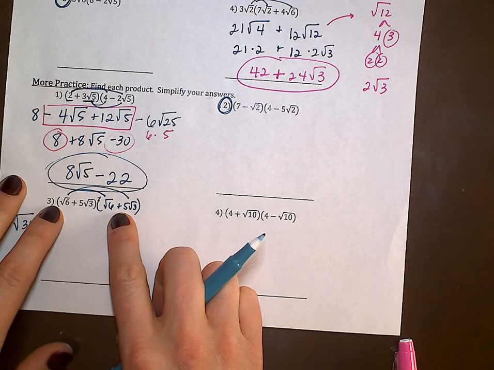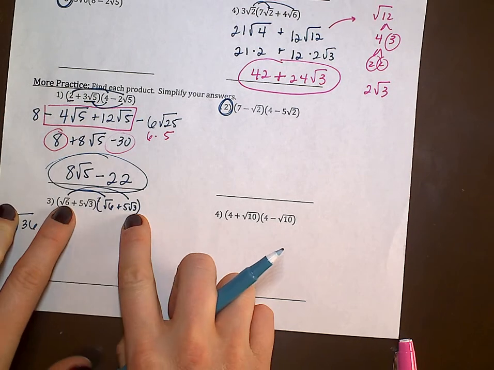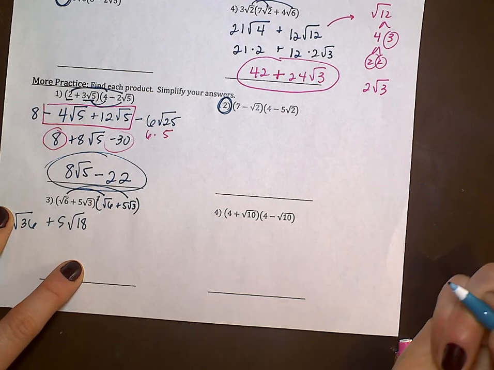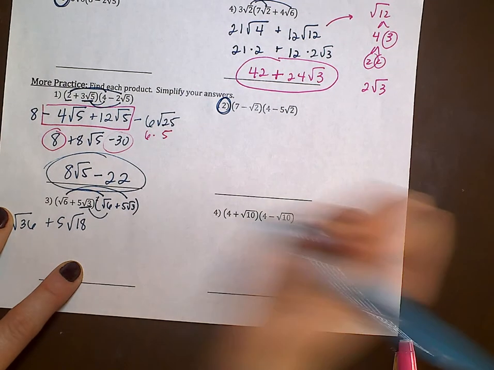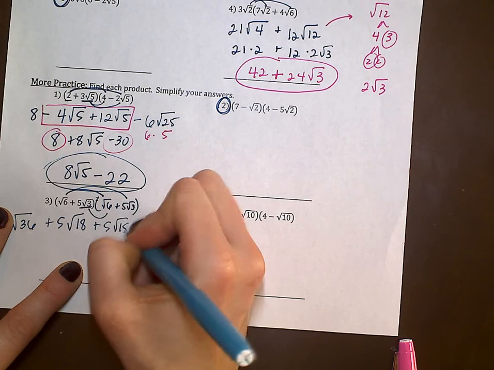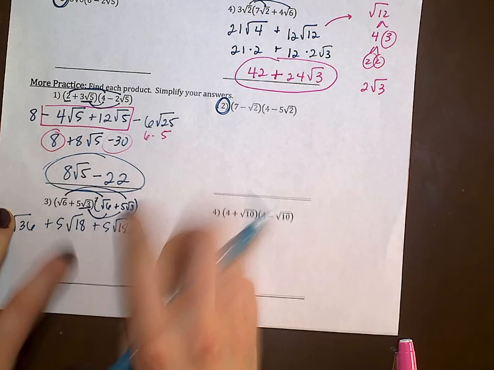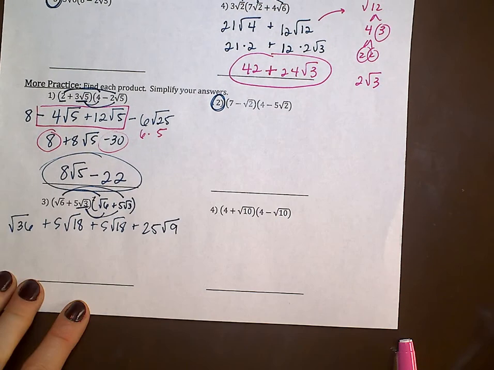So it's 5 and 1 out front, so that would just be 5. Then I'm going to do 6 times 3 underneath and say radical 18. Then distribute your 5 radical 3. So that would be 5 radical 18 again. On the last term, 5 times 5 would be 25 out front, 3 times 3, 9 underneath.